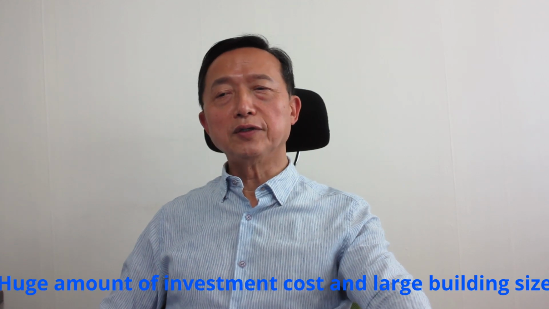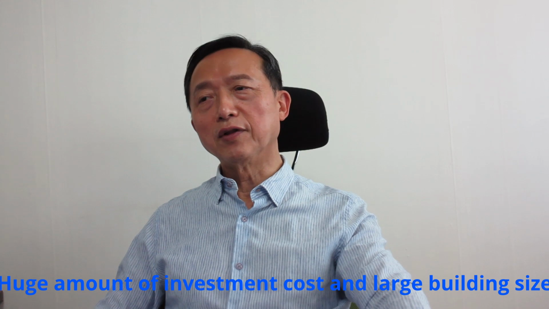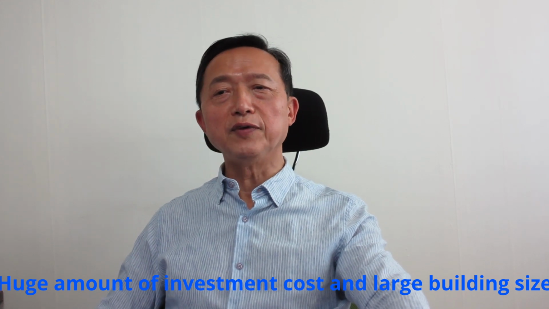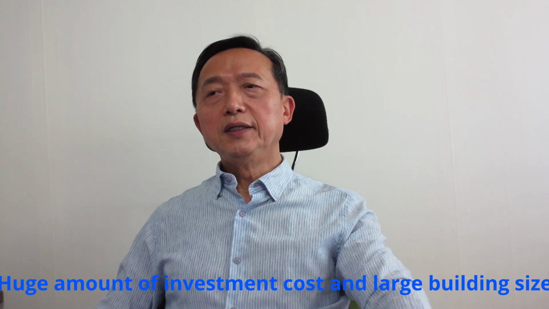At this time, the target of the product item must be determined first, and the scope of the initial investment follows second. In the case of semiconductor and flat panel display products, the size of the building is very large and the amount of investment cost is extremely high. It is not easy to complete everything at one time because of this kind of reason.